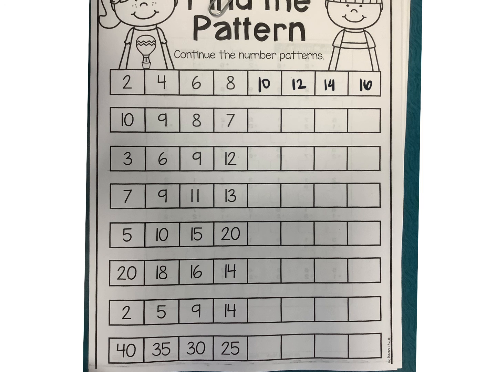Now let's look at the next one. This one looks like we're counting backwards. 10, 9, 8, 7. And we're counting by ones. Very good. So let's just keep going. 6, 5, 4, and 3.